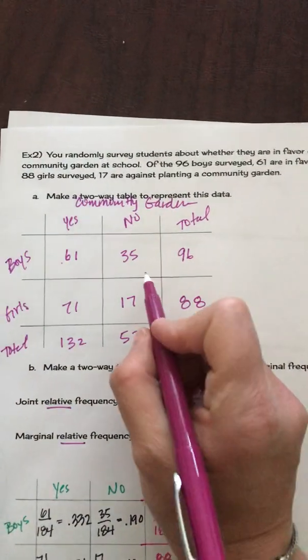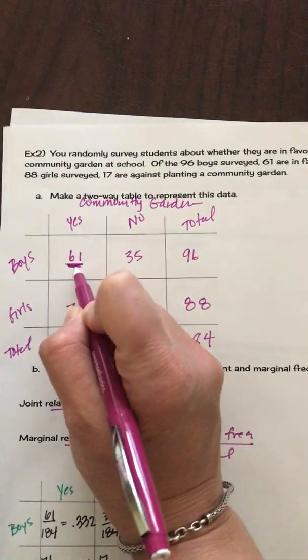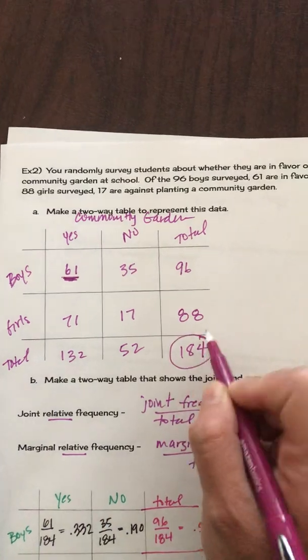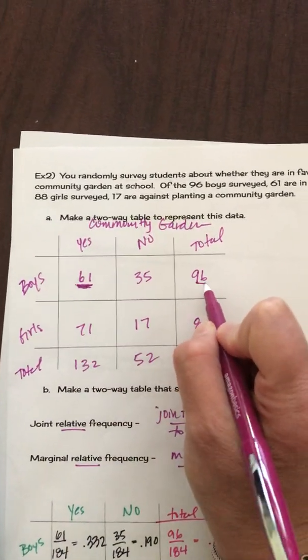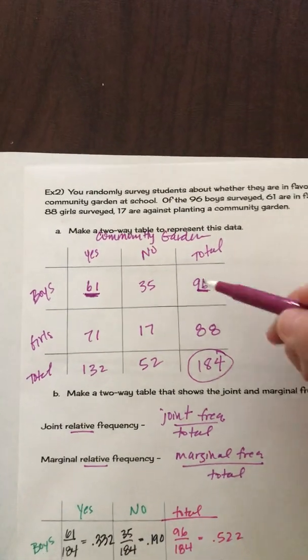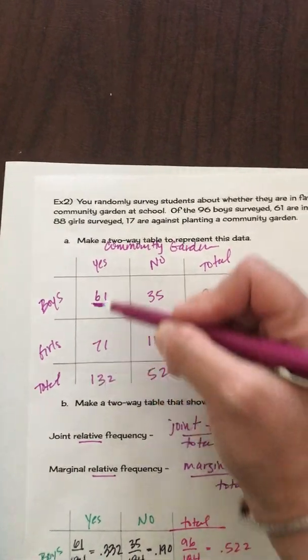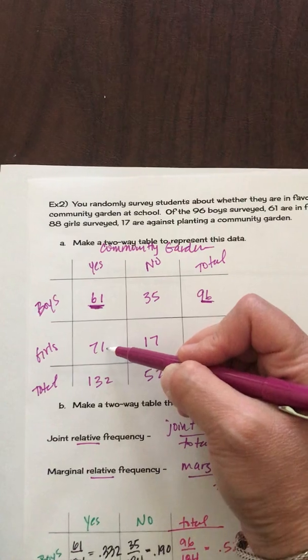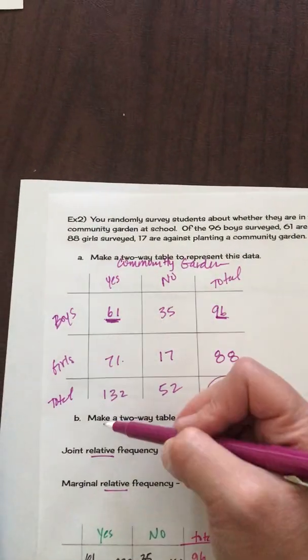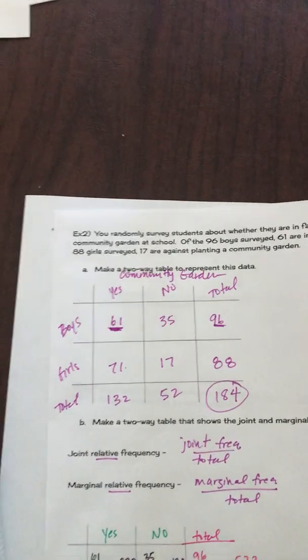So we're going to look at a joint frequency like 61, and instead of taking it out of the total number of people in the survey, we're going to take it out of the total number of boys. So it would be 61 out of 96. Or if I did the number of girls among the people who said yes, 71 girls out of the 132 people in the survey who said yes. So let me show you a couple examples.